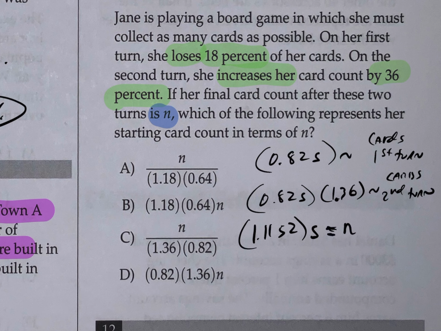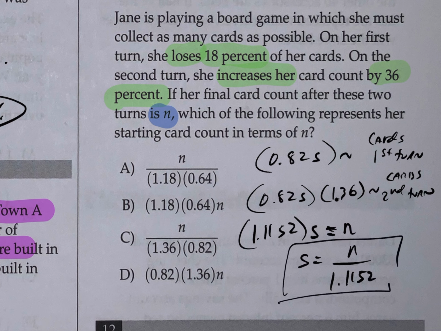So it says, which of the following represents her starting card count? Well, starting card count was S. So that's going to be N over 1.1152. This is the answer I got here.